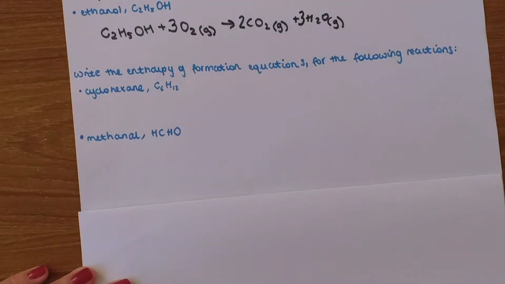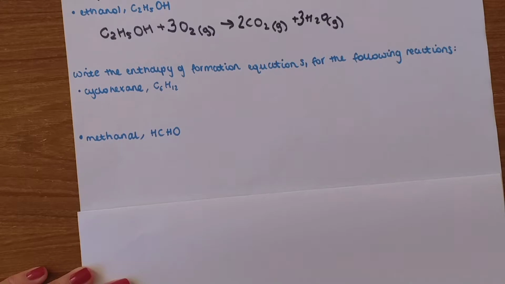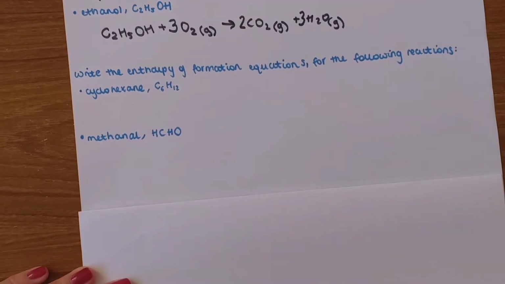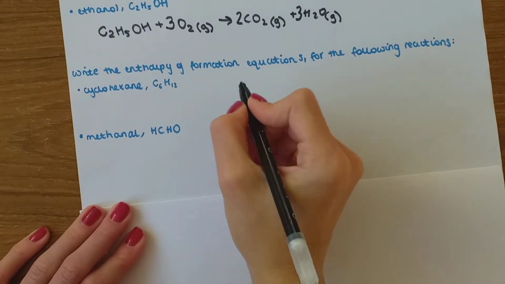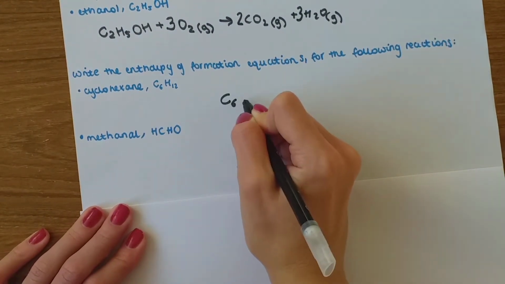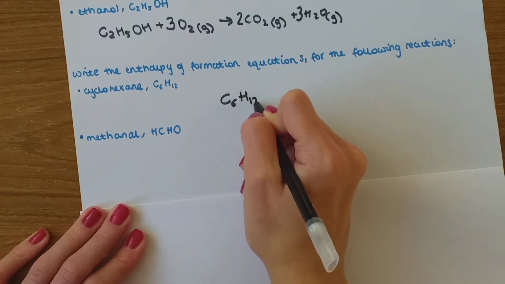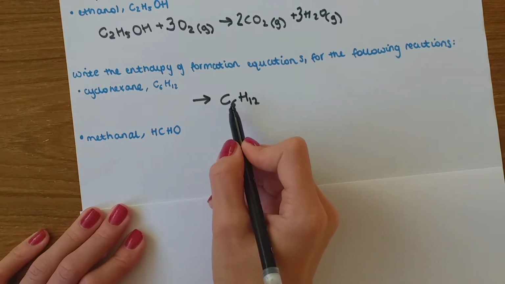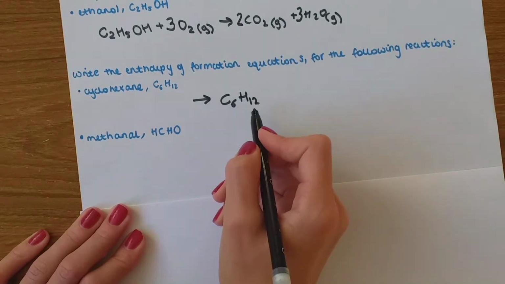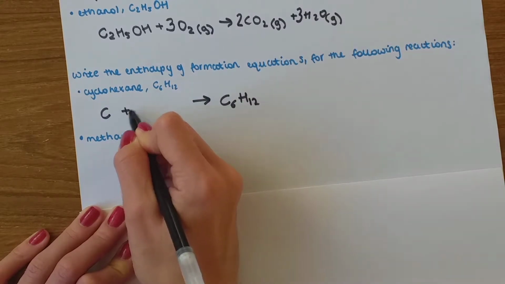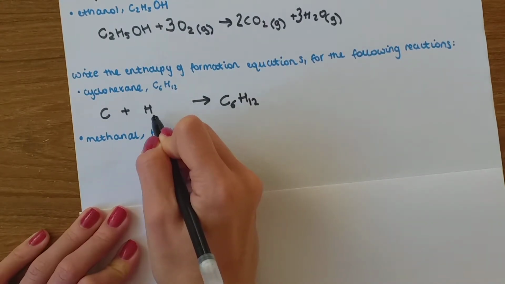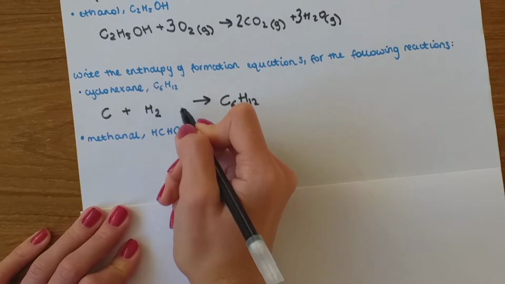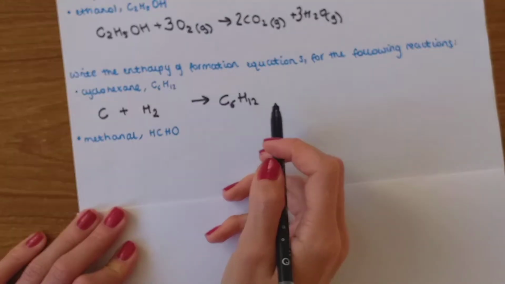Okay, so here we go, another question. Write the enthalpy of formation equations for the following reactions. The first one is with cyclohexene. So in formation equations, you just want to put the product on the right hand side and then see what it's been formed from. So as you can see, there is carbon and hydrogen, so it's been formed from carbon plus hydrogen. Hydrogen always goes in pairs. And then we just gotta balance the equation again.